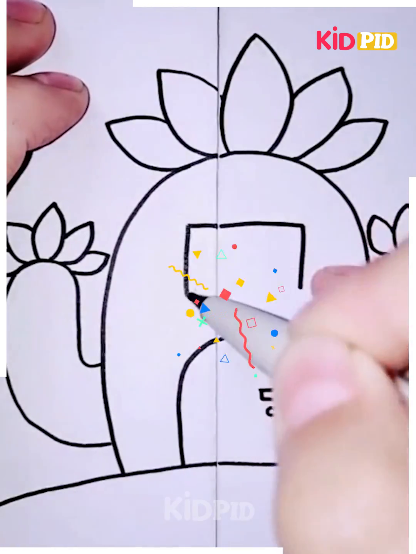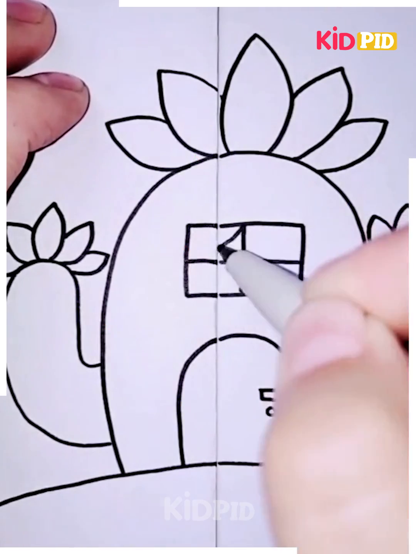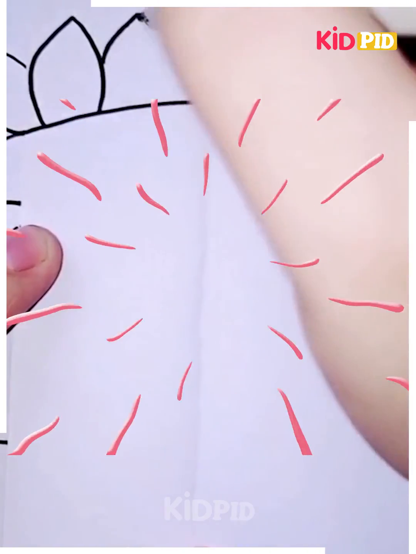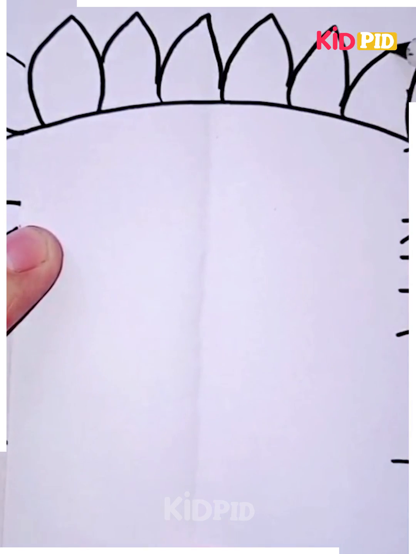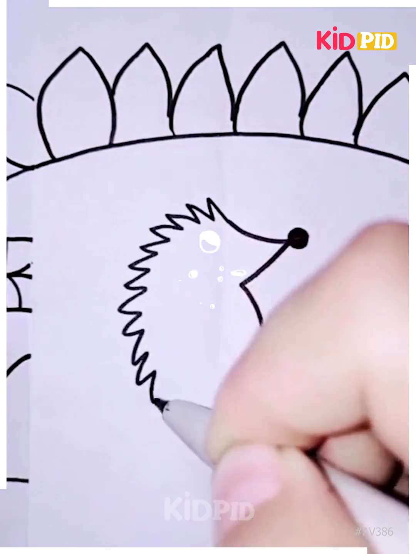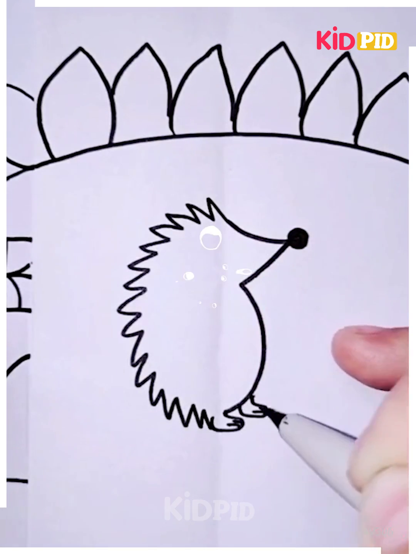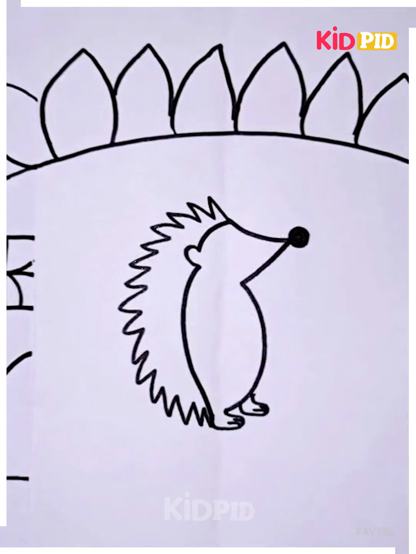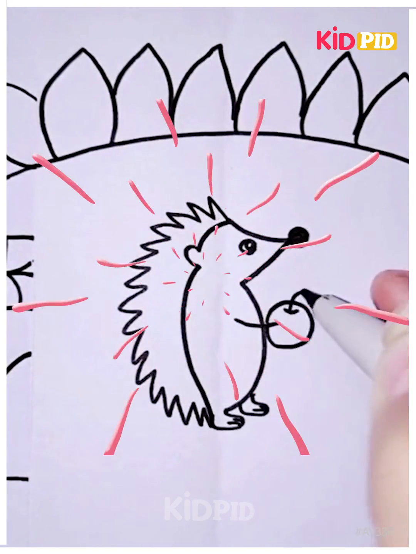And now we can draw a window. And as you can see, we have folded the paper in the center. If we open it, there is a space. In that space, we can mark or draw the person who is living inside the cactus house. That is a porcupine. So we can draw the porcupine inside the cactus house.